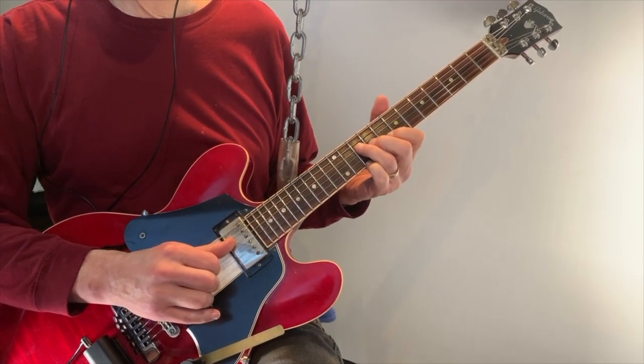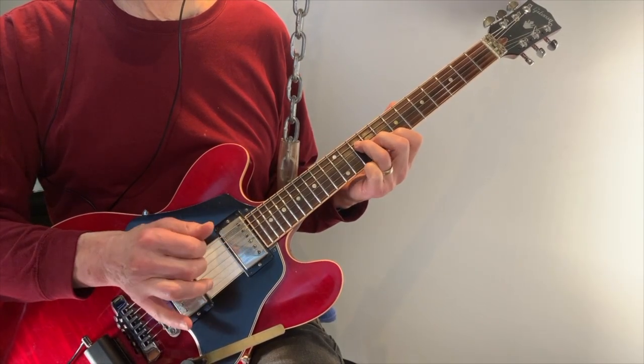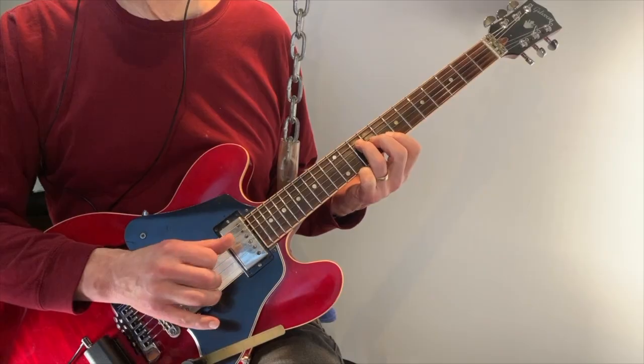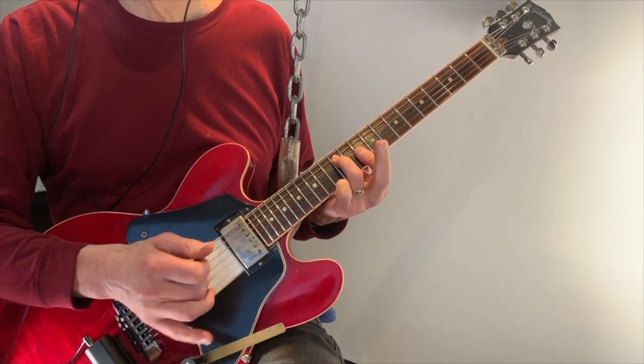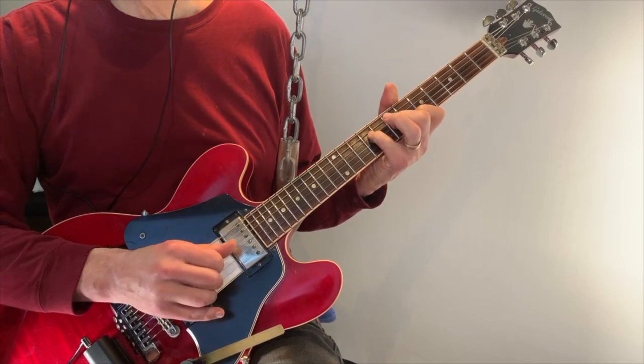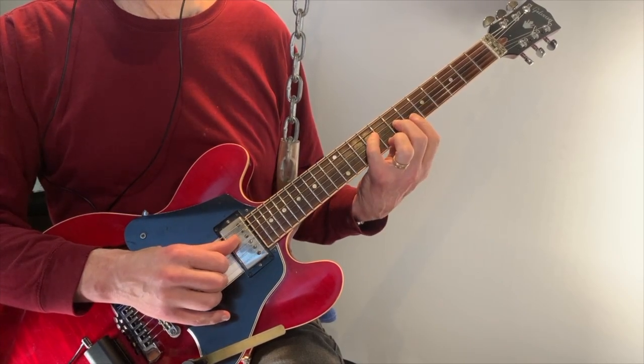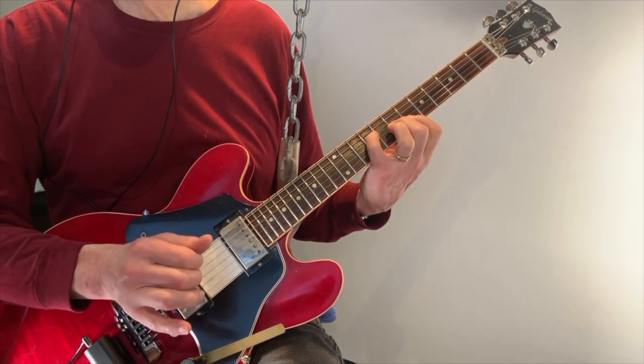This will involve 3 chord fingerings: major, minor, and diminished. Those are frets 9, 7, and 5.